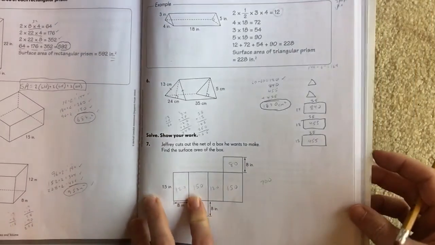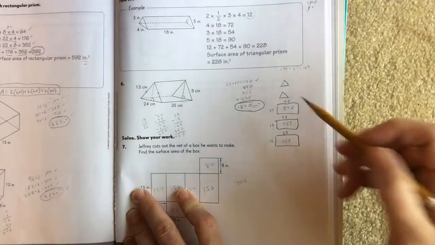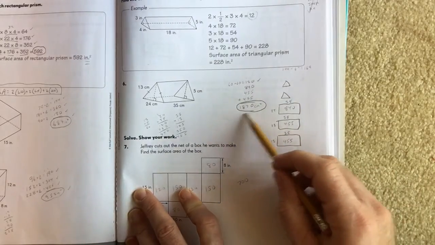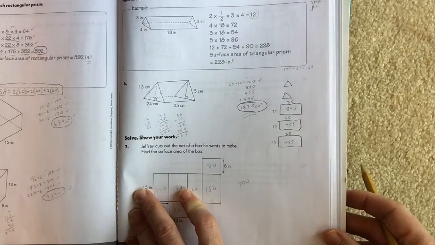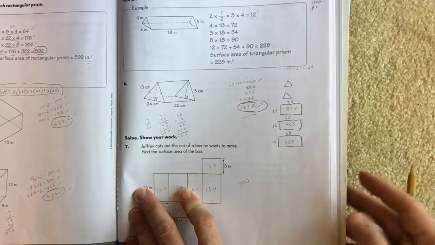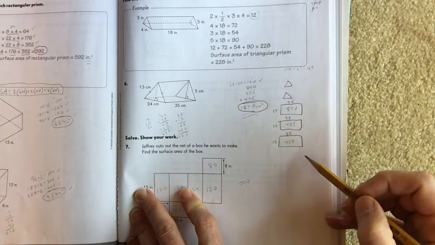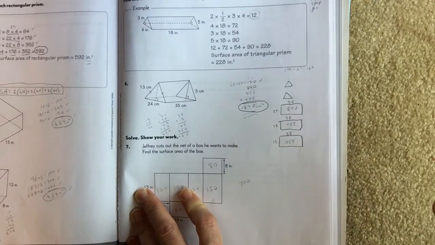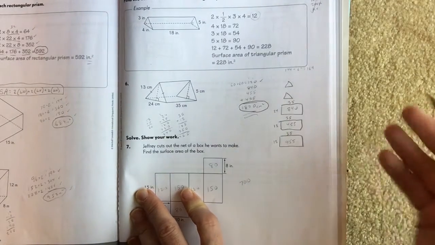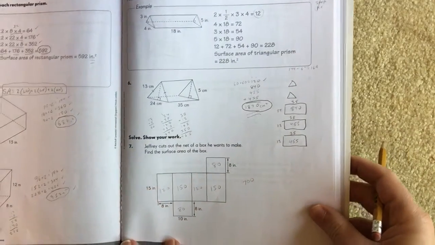Number 6 we talked a lot about, so I'm not going to take much time, but here's my work. Reminder that it's 1,870. Drawing the shapes out can be very helpful. 2 triangles, 3 rectangles. 2 of the rectangles were the same, which helps. And the triangles, of course, were the same.